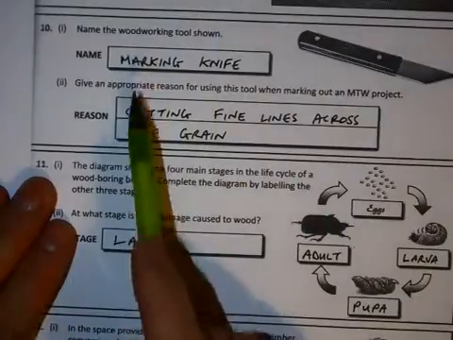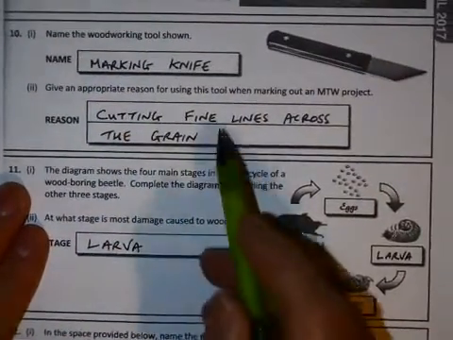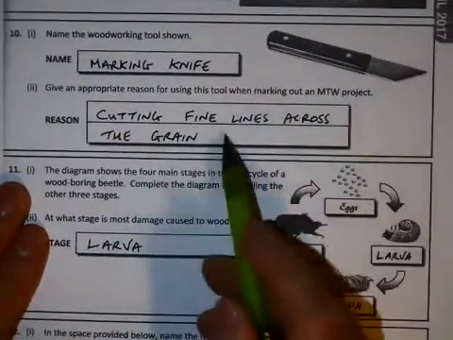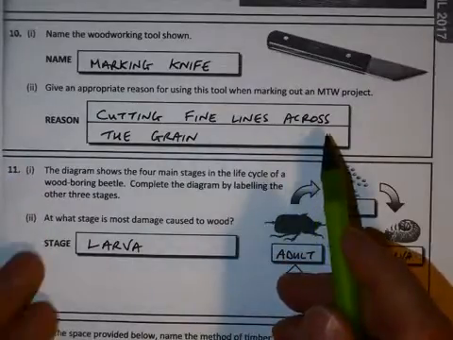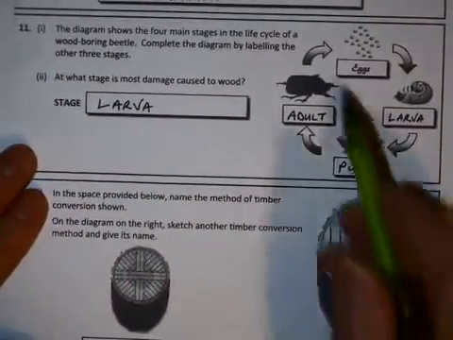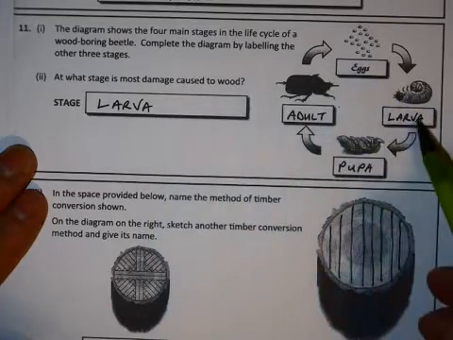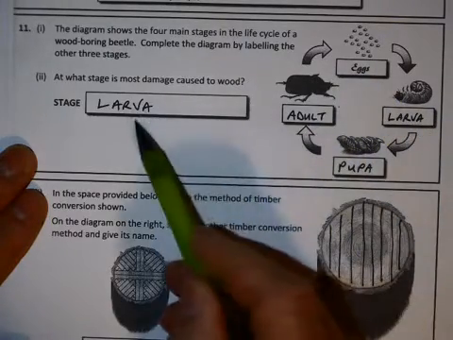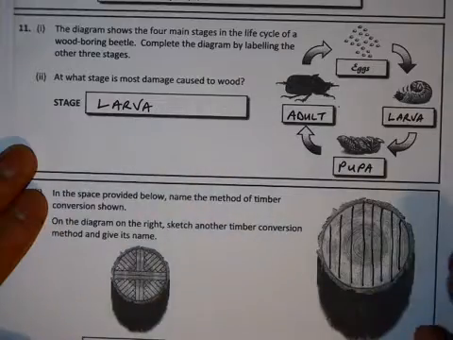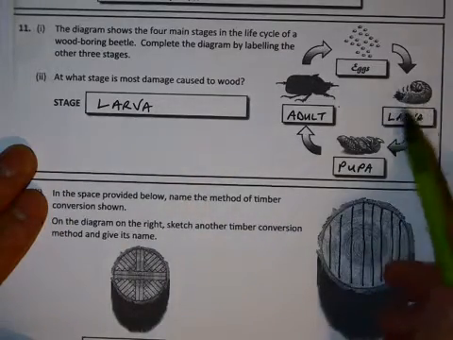Name the woodworking tool. It's a marking knife, and it's used for cutting the wood fibres or cutting fine lines across the grain. Then we had to indicate each of the different stages in the life cycle of a beetle. So eggs, larva, pupa, adult, and the larva is the one that causes the most bother. This is where he starts to eat all the wood.